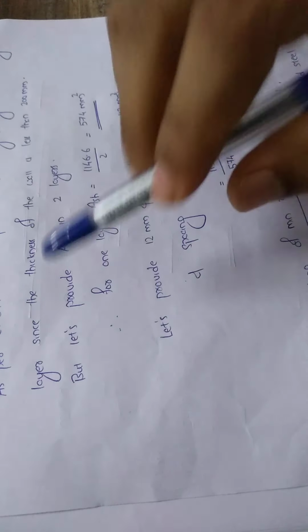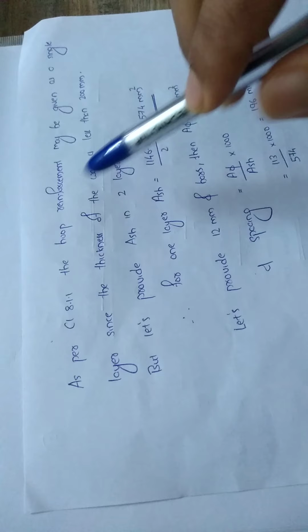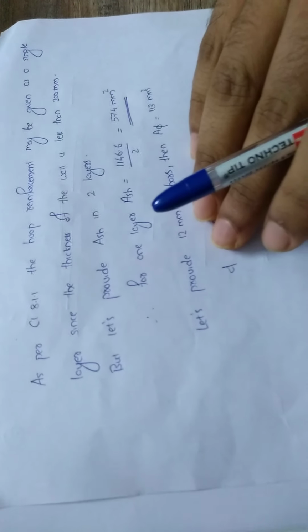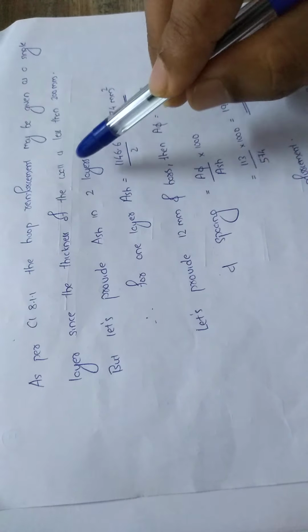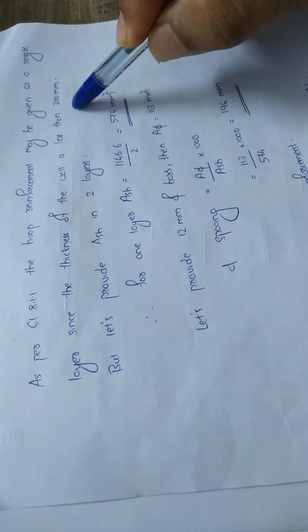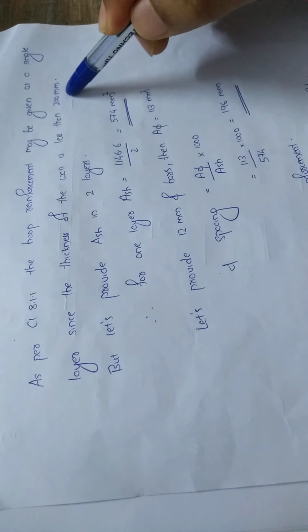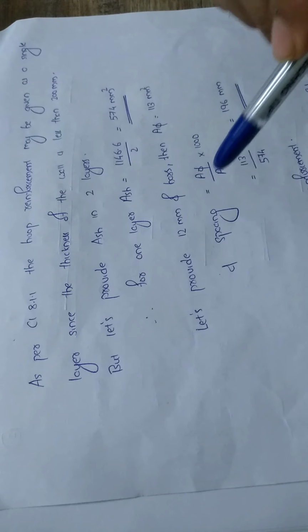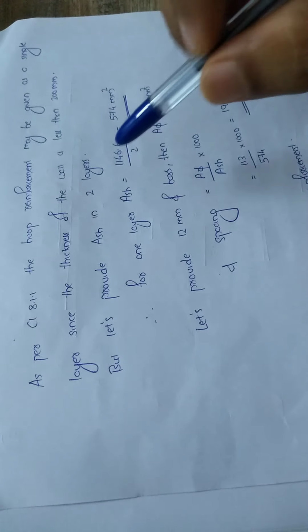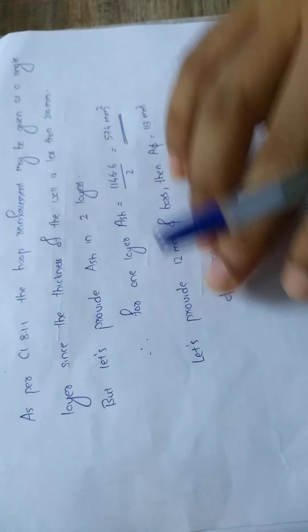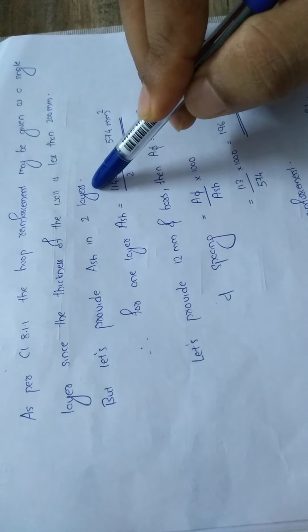And as per clause 8.1.1, the hoop reinforcement may be given as a single layer. We can either give it as a single layer, since the thickness of the wall is less than 200 mm. We have provided 170 mm, so it is less than 200 mm. So the hoop reinforcement can be provided as a single layer, but it is written 'may be provided'. So let's provide ASH in 2 layers in this particular problem. In an earlier problem we have provided it as a single layer. In this problem let us do it as 2 layers.